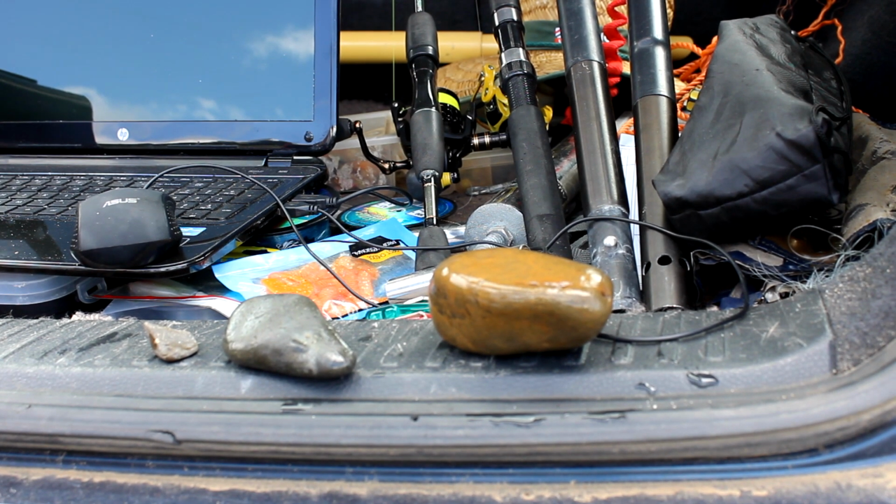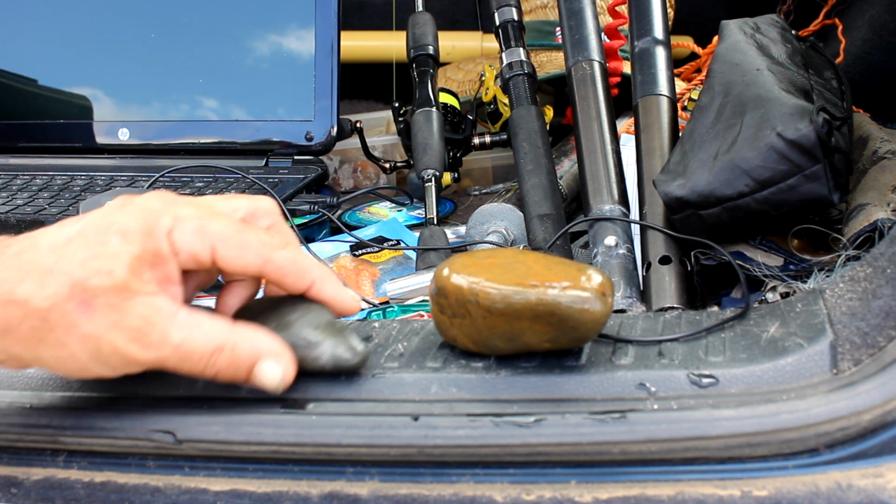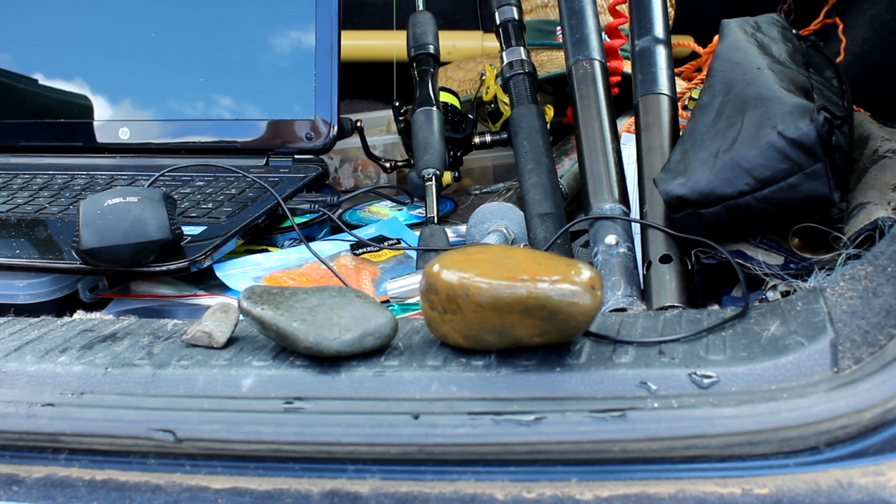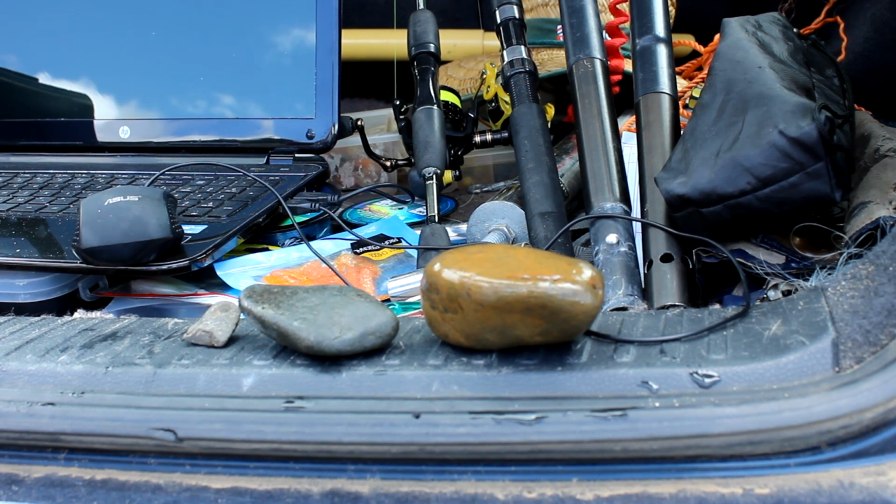Okay, now these are the 3 river rocks I just pulled out. You can see they're still damp. Let's have a look at them under the microscope, see what we come up with.